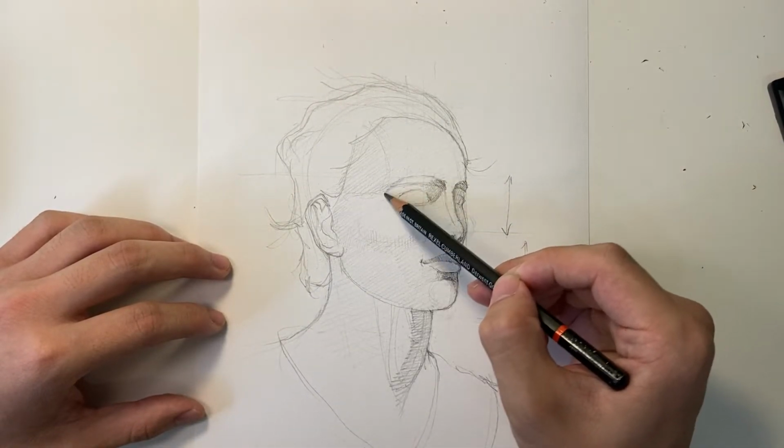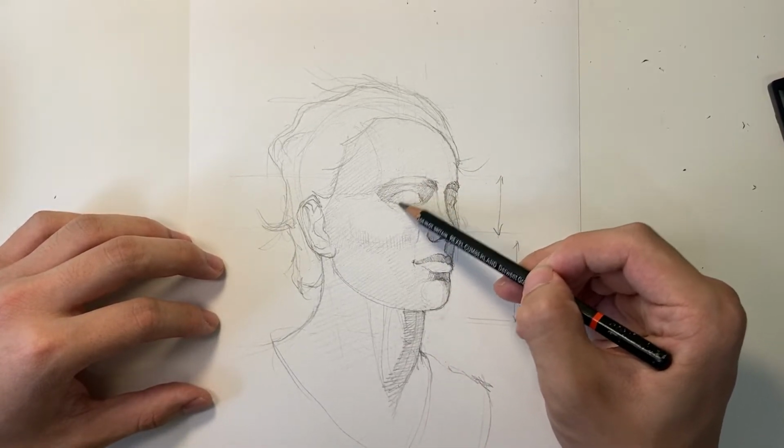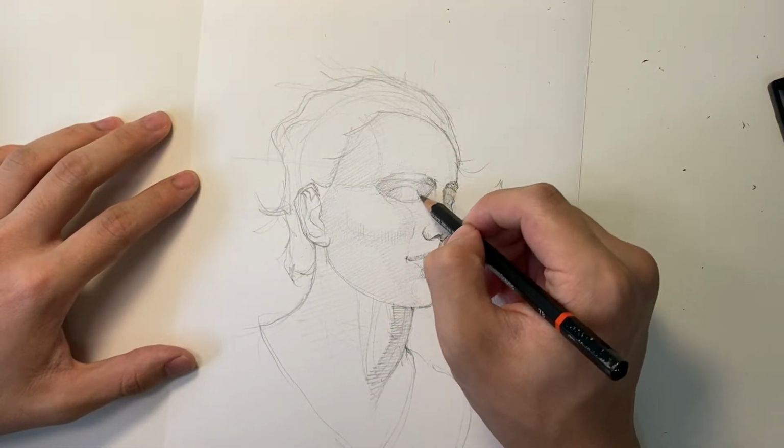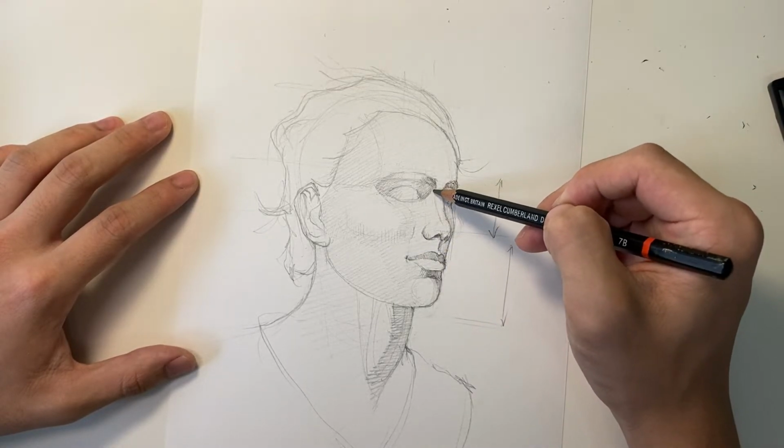Now I want to talk about how to shade our eyes. Just remember, our eyes are balls. So in my drawing, it would be lighter in the center part and darker on the two sides.